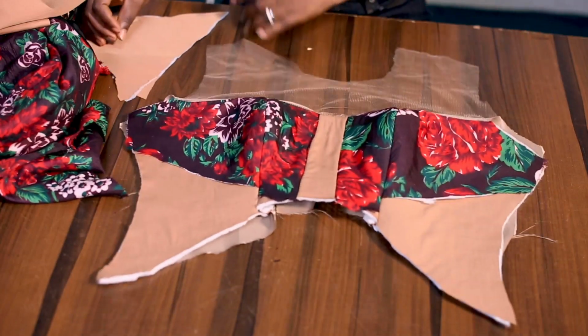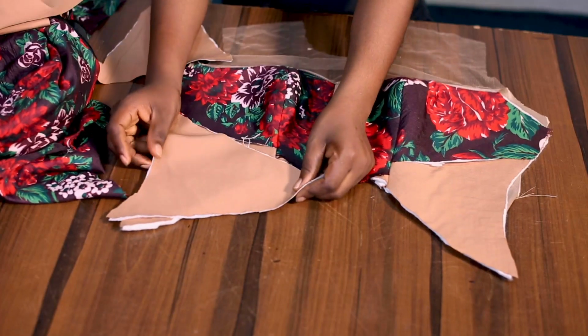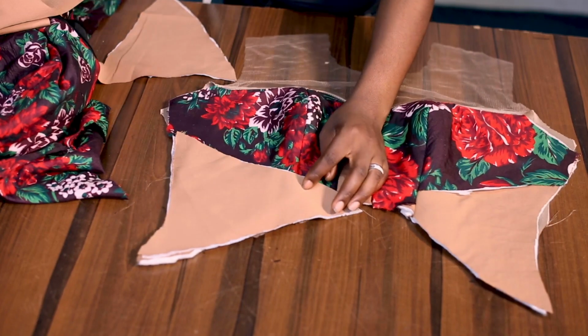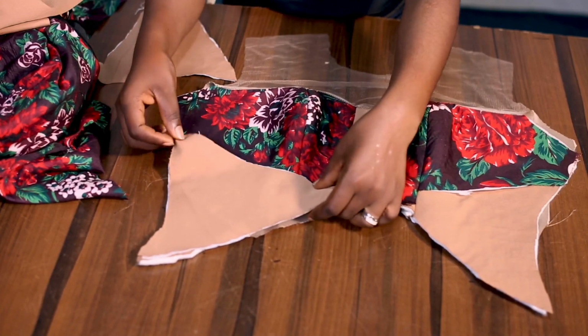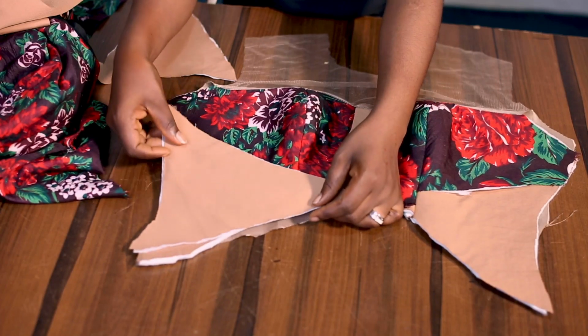Now, remember we cut another fabric, that's the crepe material, for the base. So we are going to be placing it on the joined material. You have to get the right hand side and the left hand side correctly.